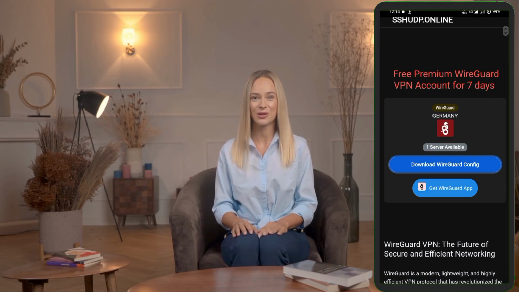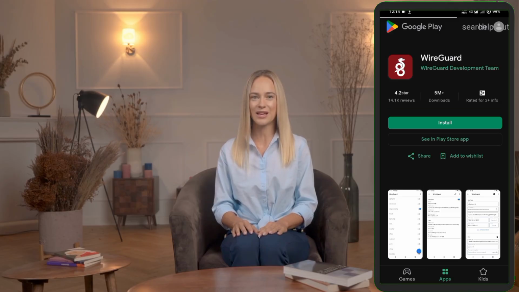After that, return to your device's home screen. Step 6. Open the Google Play Store and search for WireGuard VPN. Download and install the official WireGuard VPN client. If you can't find it in the Play Store, you can also download it from the SSH UDP website under the WireGuard section.